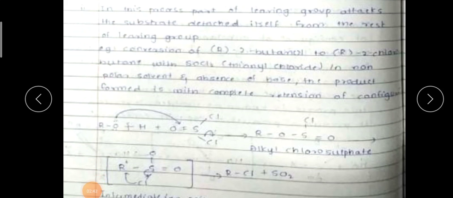Thionyl chloride is used over here. First, a reaction between these two takes place. Then you will get the intermediate species, alkyl chlorosulfate.